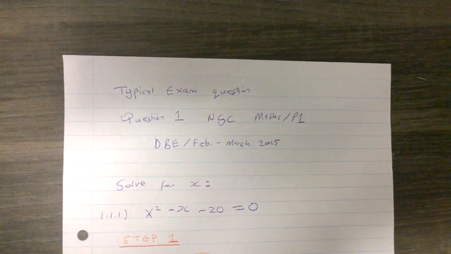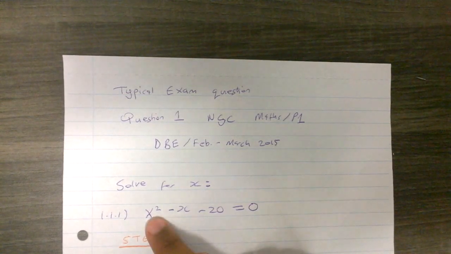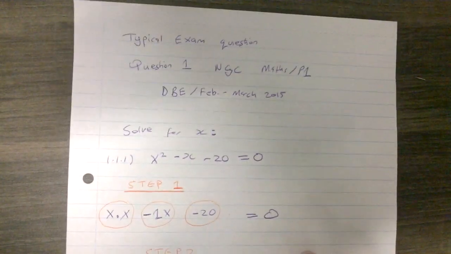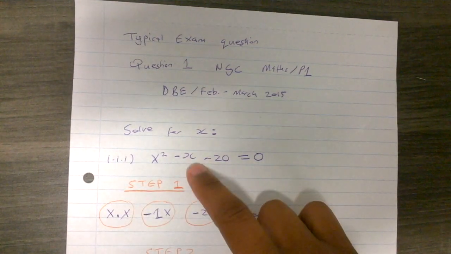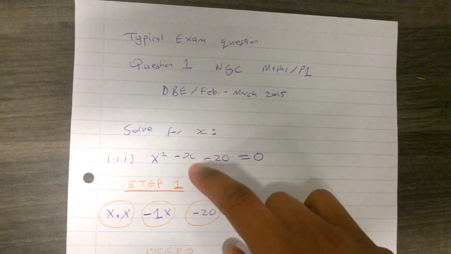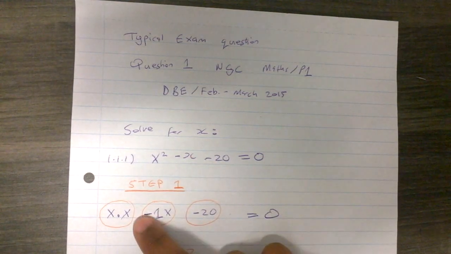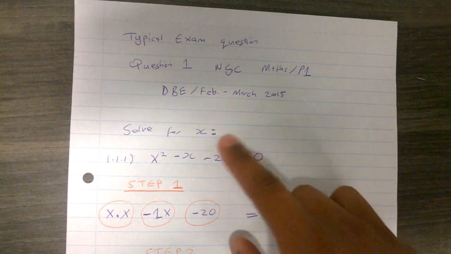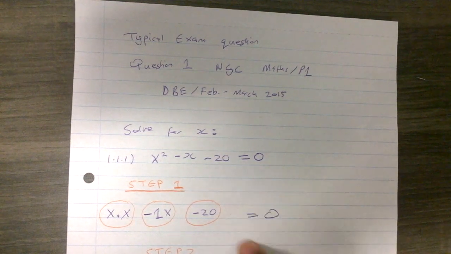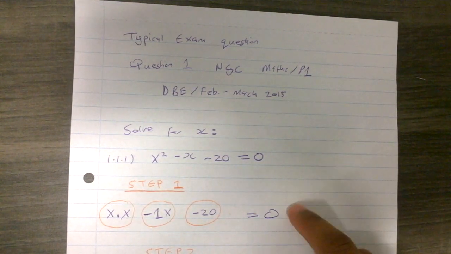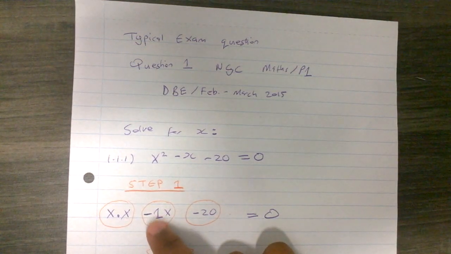Here's the first step. The first step is to break these three terms up. You see this x squared, you're going to rewrite it into this form, x times x. And then you see this middle term x. Can you see it has a constant -1 in front of it? So you're going to write it in this form, -1x. And this constant you're going to put here, this -20. And again, I emphasize you want the other side to be 0. Now, this -1 is important.